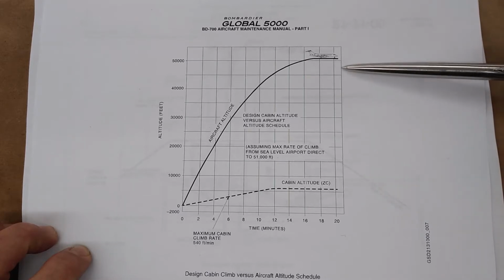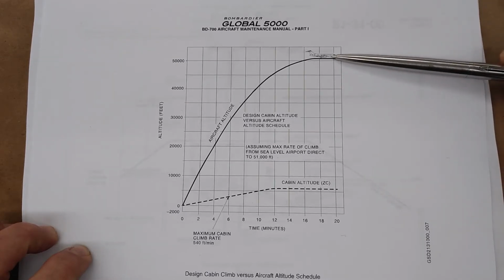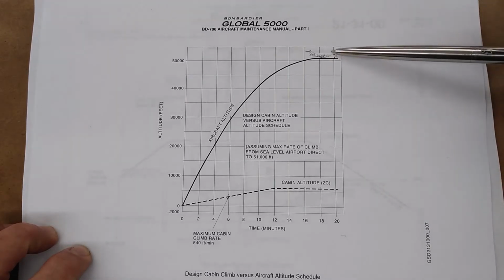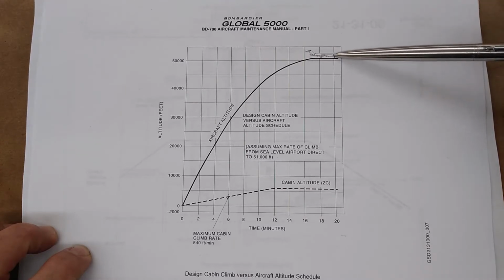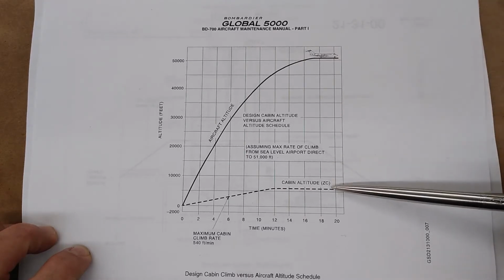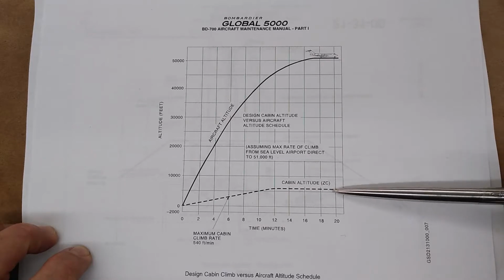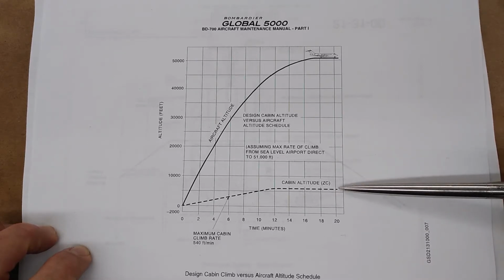So cabin altitude is the pressure equivalent that you would have at a lower altitude. Regardless of the plane being at 30, 40, 50,000 feet, the pressure you would experience inside of that airplane would be the equivalent of you flying at 7, 8, 9,000 feet.